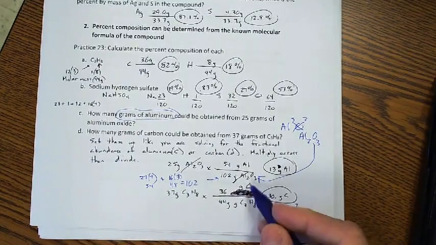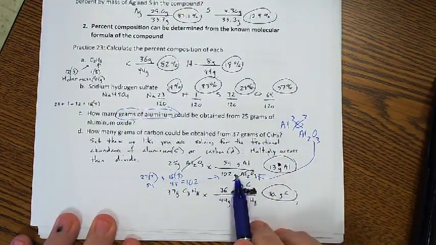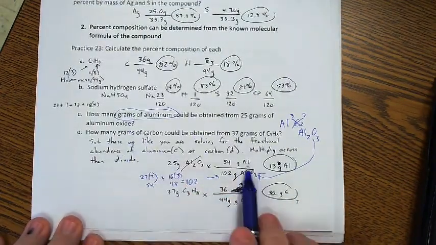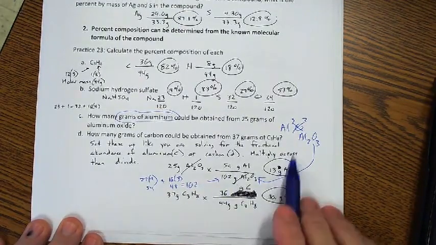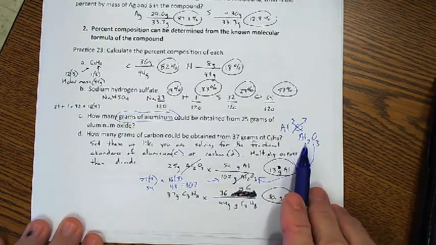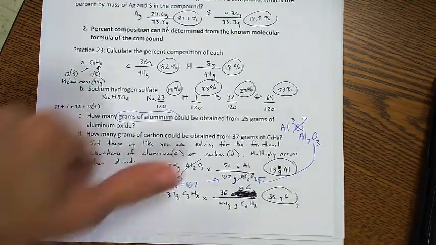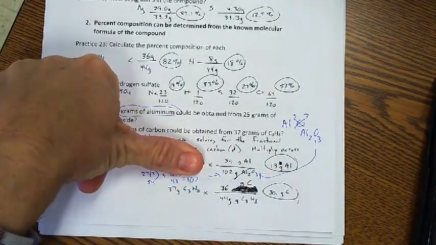So that is the molar mass of the compound, like we did up here, at the bottom, and then the mass of the part that we're looking for. They want grams of aluminum out of this. How many grams of aluminum are in that compound? Well, there are 2 atoms, and each one weighs 27 grams, so 27 times 2 is 54. If you just divided that, it would give you a fractional abundance of aluminum.